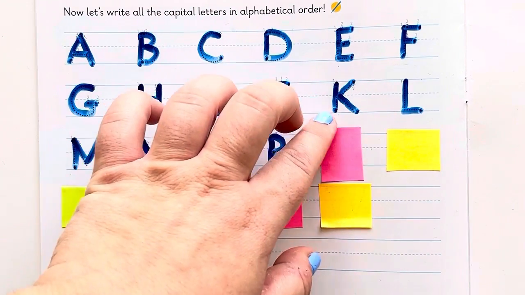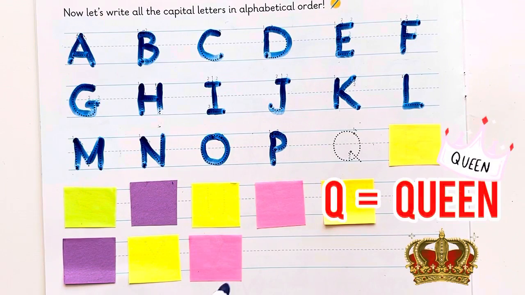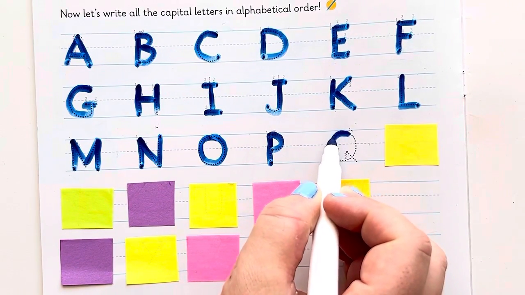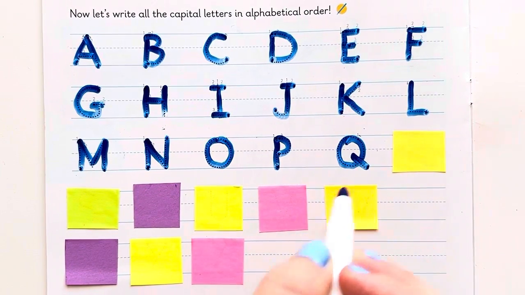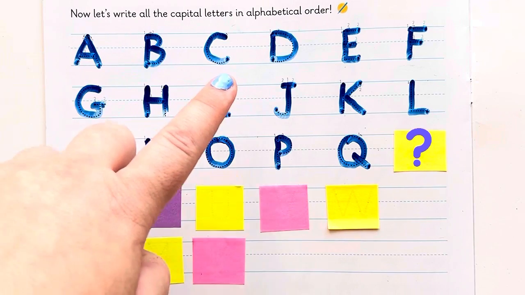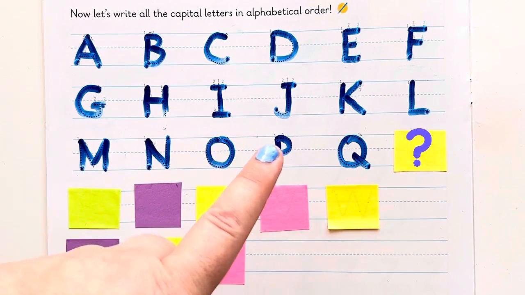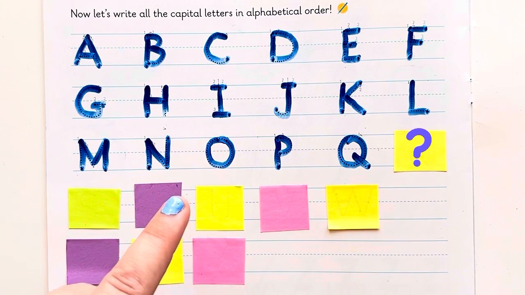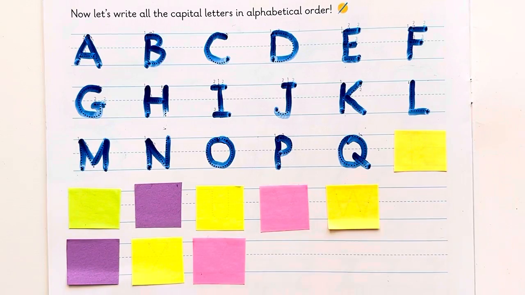Q. Well done. Letter Q for queen. A circle. We draw a circle and then a diagonal line on the side. Well done. Which letter comes after Q? A, B, C, D, E, F, G, H, I, J, K, L, M, N, O, P, Q, R. Well done.